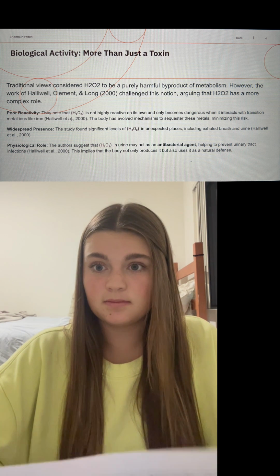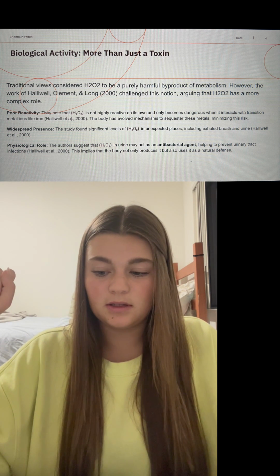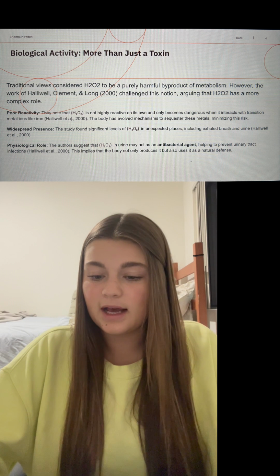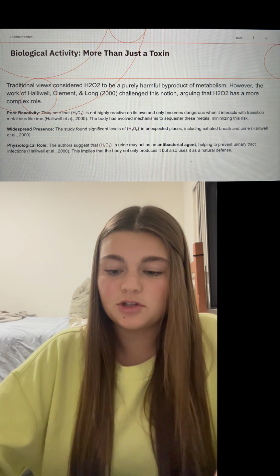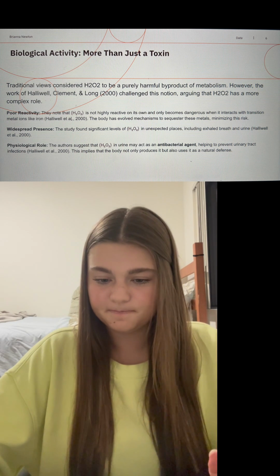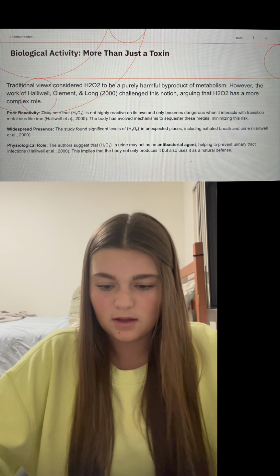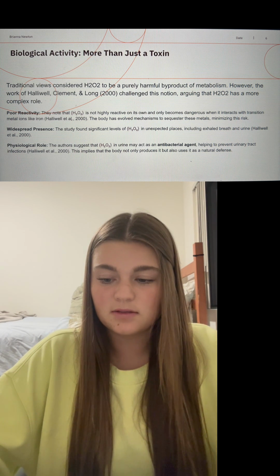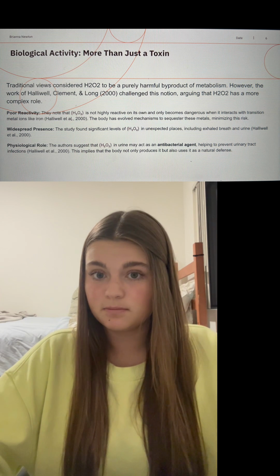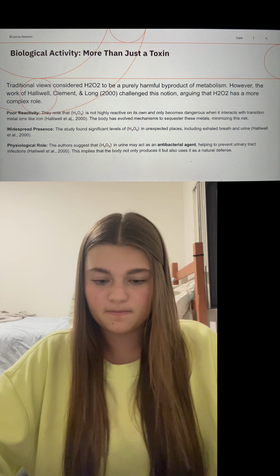Biological activity. It's more than just a toxin. People used to think that hydrogen peroxide was super harmful. Then Halliwell, Clement, and Long challenged their views, finding that hydrogen peroxide is a lot more complex than what they thought. It actually has poor reactivity. It's not highly reactive on its own; it's dangerous when it interacts with transition metals like iron. But on its own, it has very poor reactivity and is not harmful.